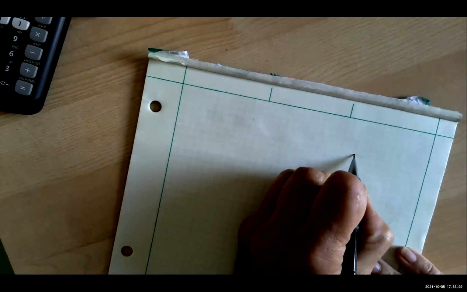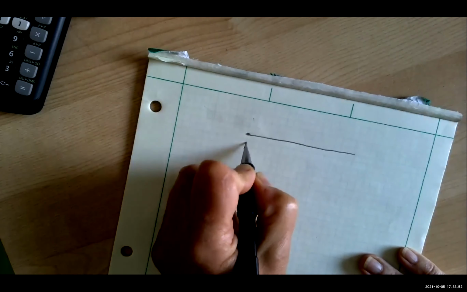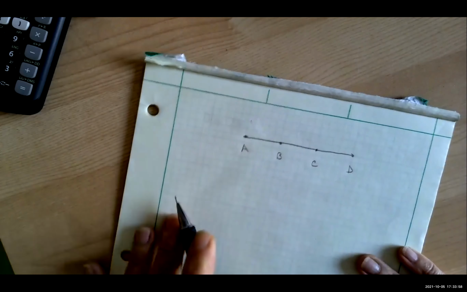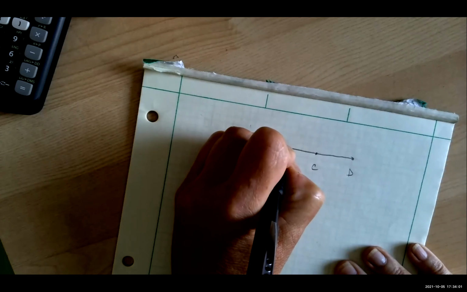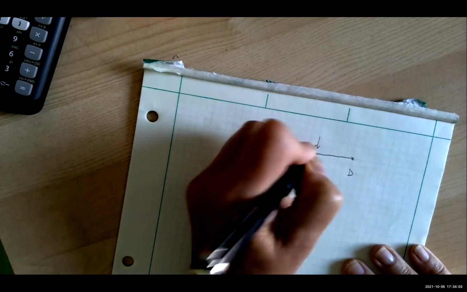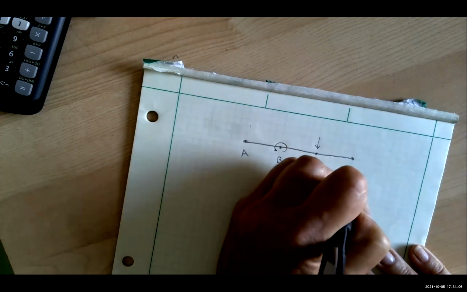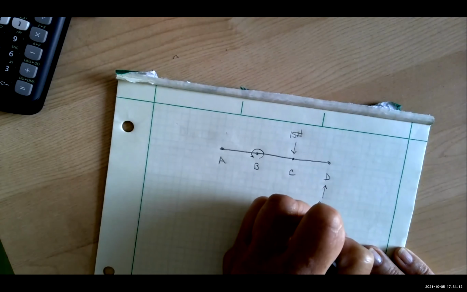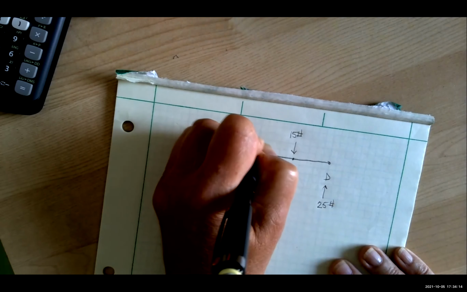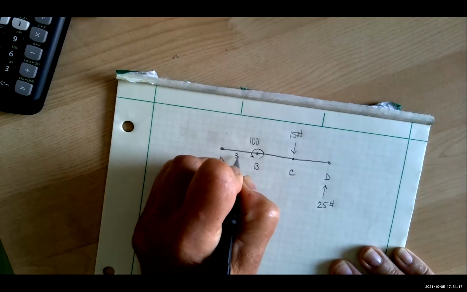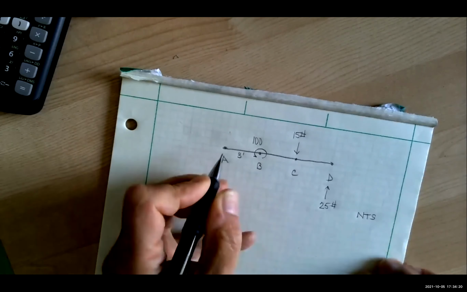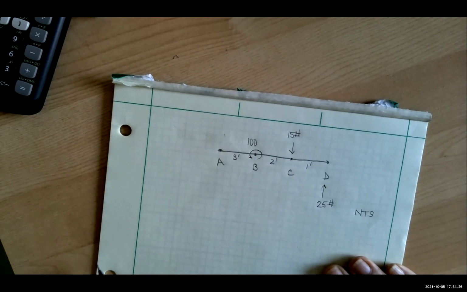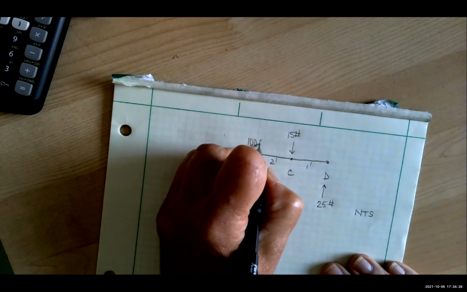So now we have a beam. Here's A, here's B, here's C, here's D. The reason I want to do this problem is I'm going to put in something here. Let's do it a little bit differently. Let's say this is 15 pounds and this is 25 pounds and this is 100. It's not drawn to scale, NTS, not to scale, 3, 2, 1. I want to use different numbers. Sorry, I drew it not so great. So this is going to be foot pounds.